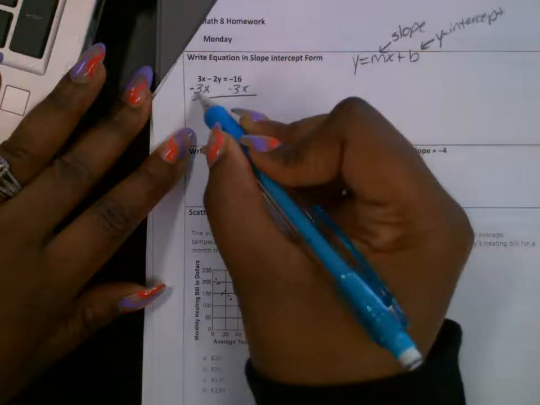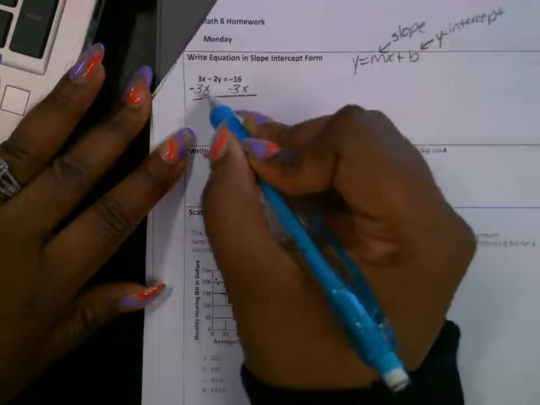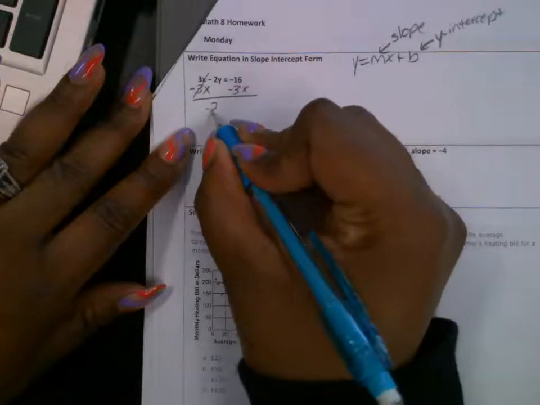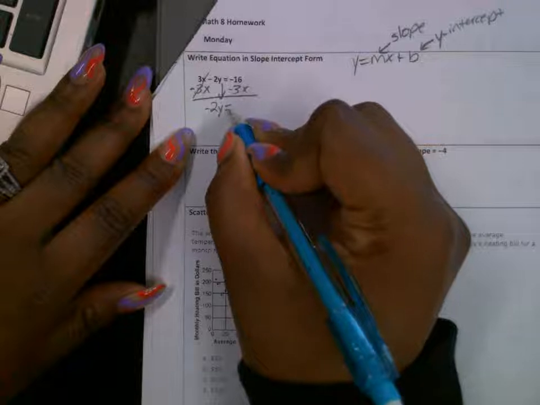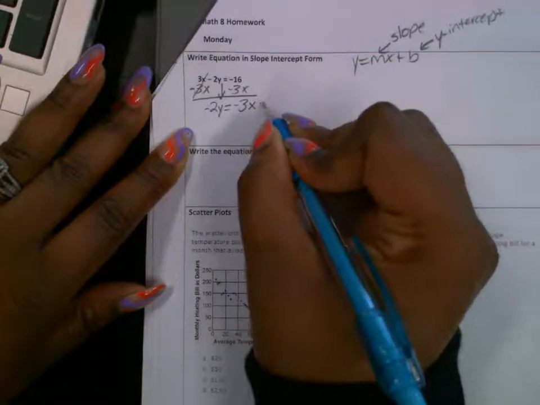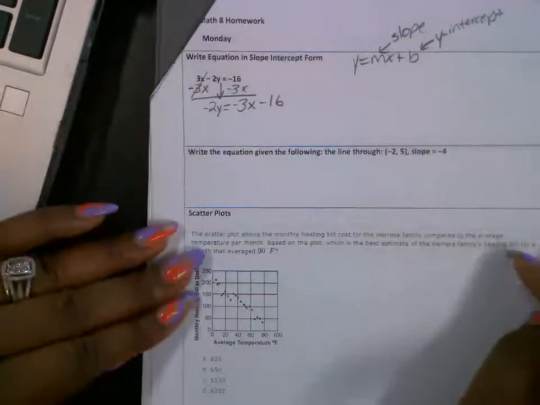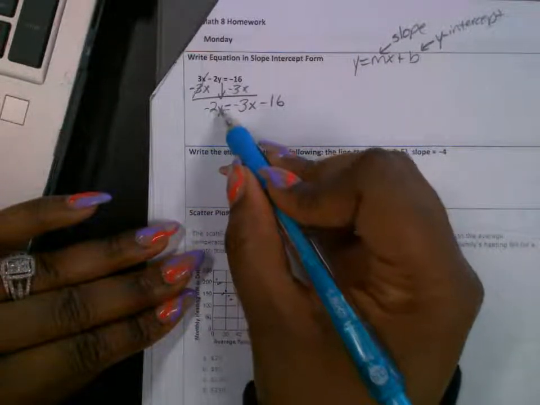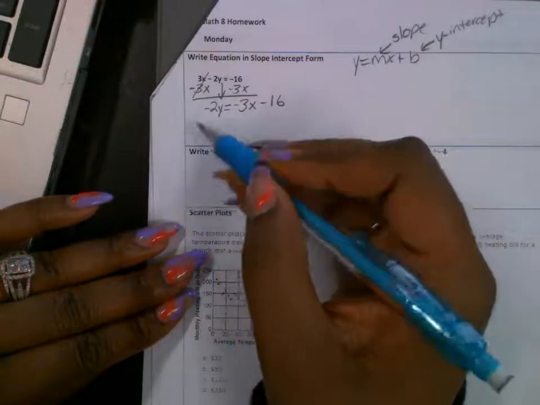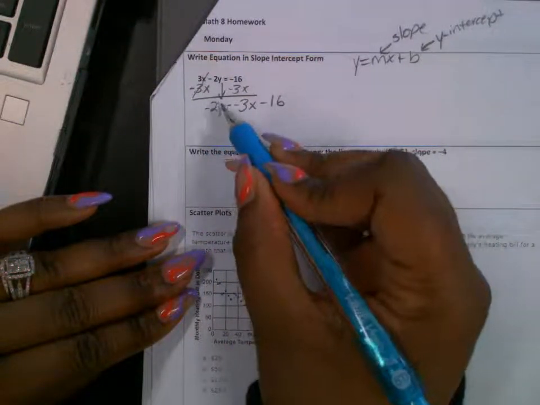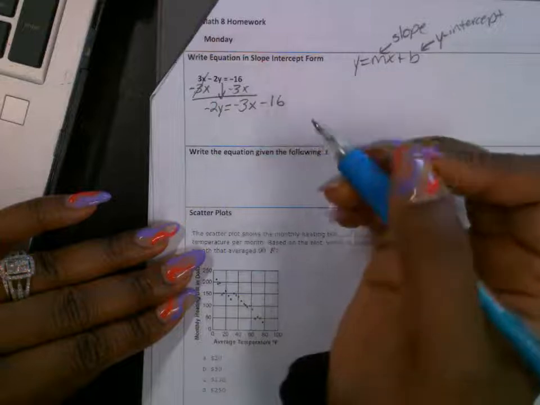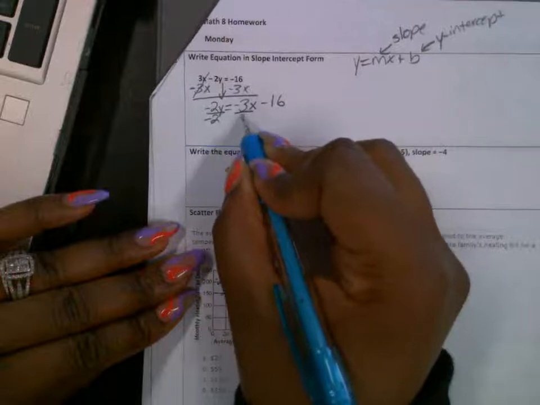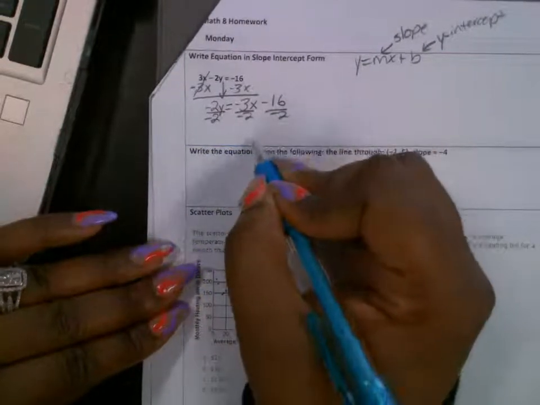So this is a positive. To move it, you subtract it. Whatever you do to one side, you have to do to the other. So now this is 0, and we're left with the -2y is equal to a -3x minus the 16. Now to get y by itself, we got to get rid of the -2, which is attached to y by multiplication. The only way to undo multiplication, or the inverse of multiplication, is division. So you're going to divide everything by a -2. Okay? Going to divide both sides by a -2.